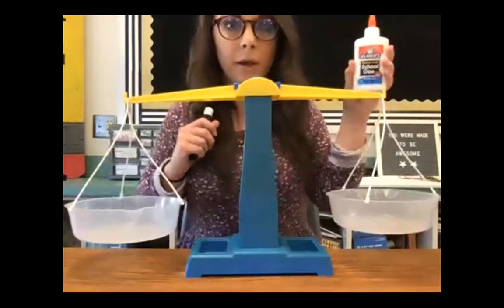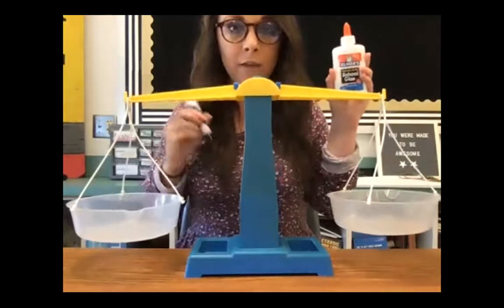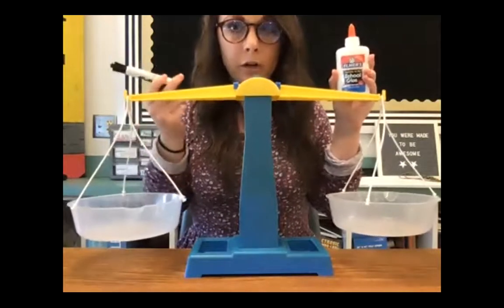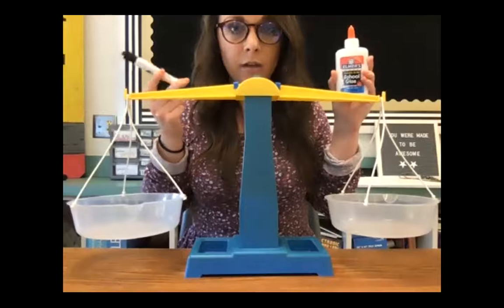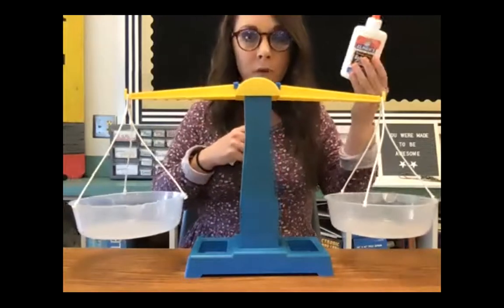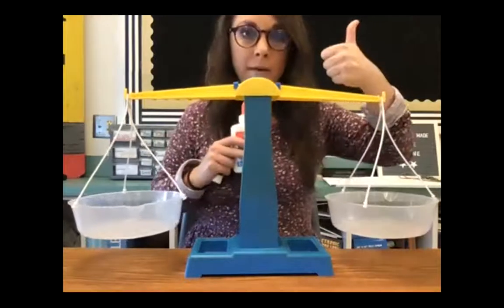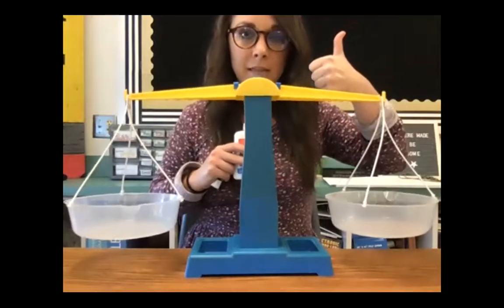Do you think that the bottle of glue is going to be heavier? Or do you think that the marker is going to be heavier? If you think the bottle of glue is going to be heavier, give me a thumbs up. All right, I see lots of thumbs up.